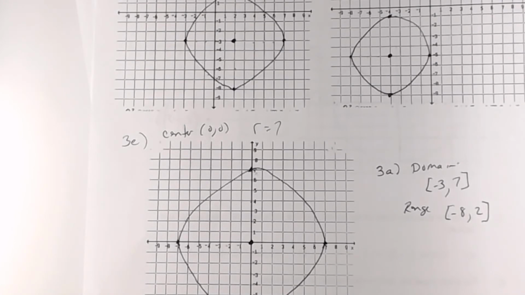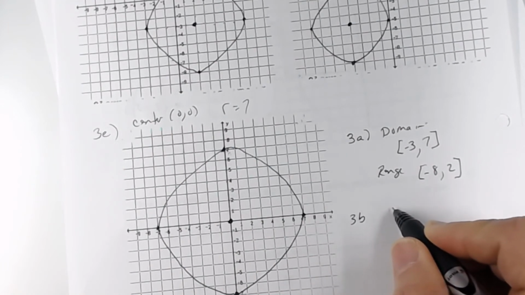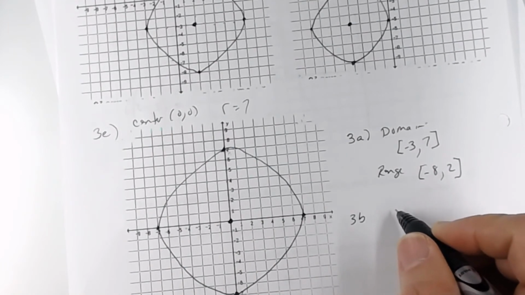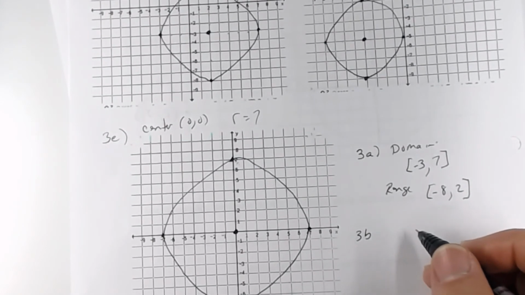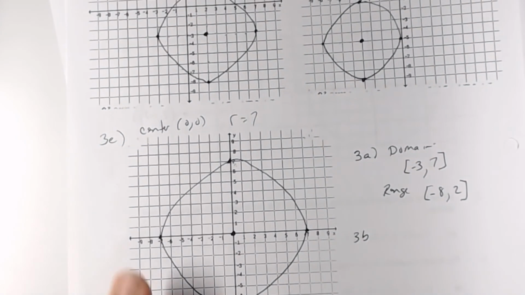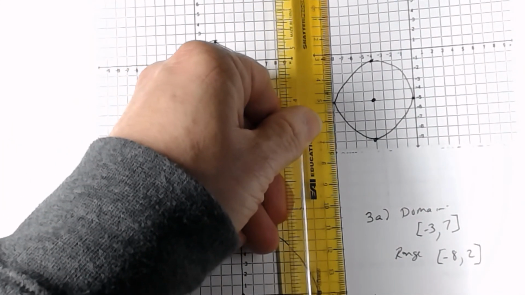All right, now using that idea, you should all tell me the domain and range of letter B. Okay, good. What else for the range? Oh, not negative 9. It's negative what? Negative 8, right? You can't see it up here. Use your own paper. So here's negative 9, but this is negative 8.